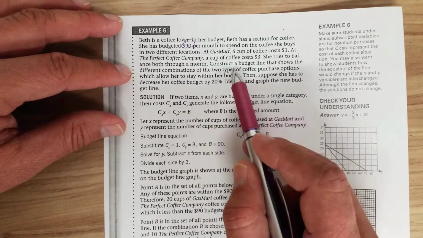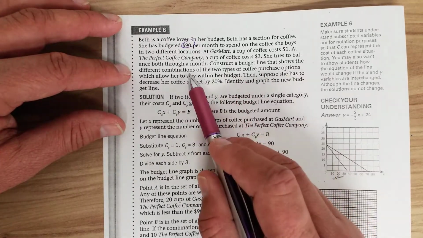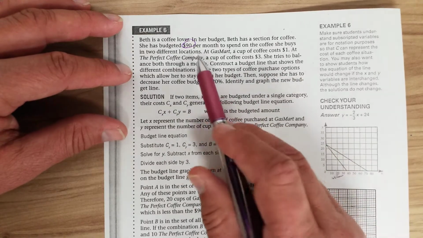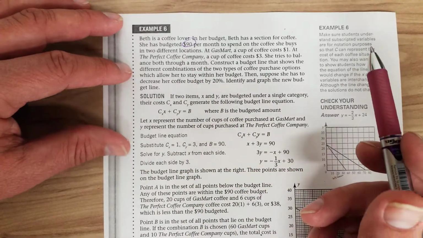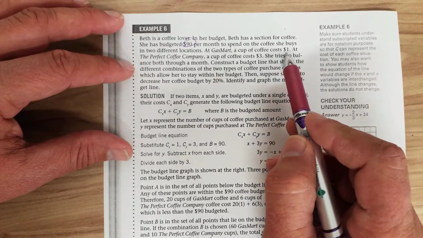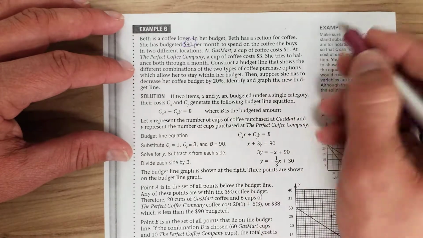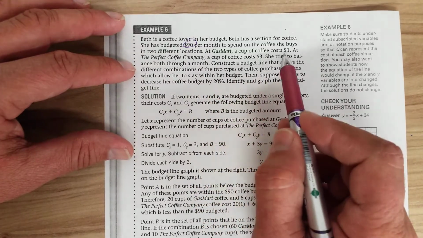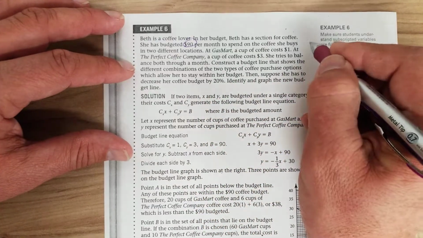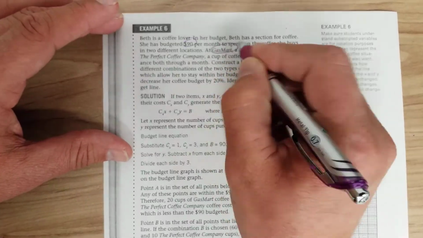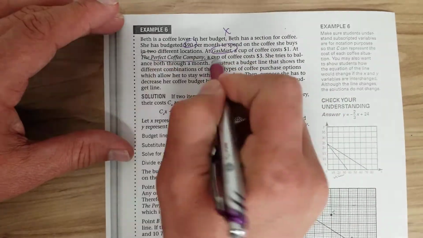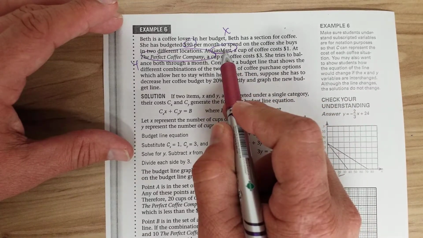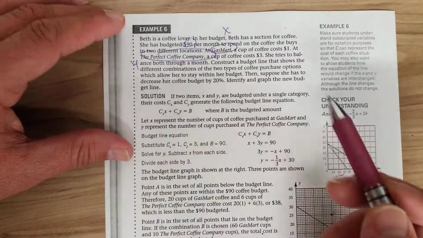We're going to construct a budget line that shows the different combinations of each type of coffee that she can purchase and still stay within her $90. So we're going to call the Gas Mart coffee X, and we'll call the Perfect Coffee Company coffee Y. At Gas Mart, it's $1 a piece, and at Perfect Coffee Company, it's $3 a piece.